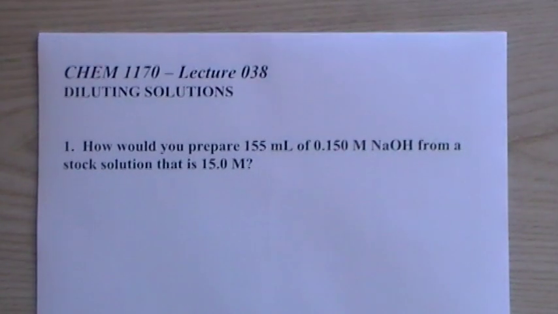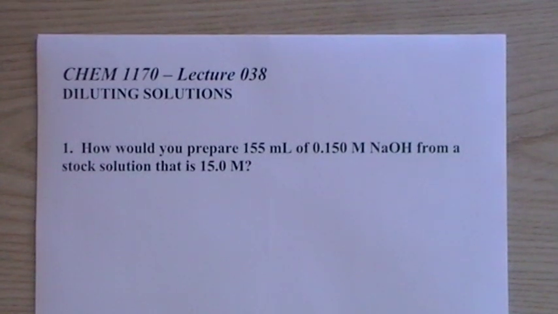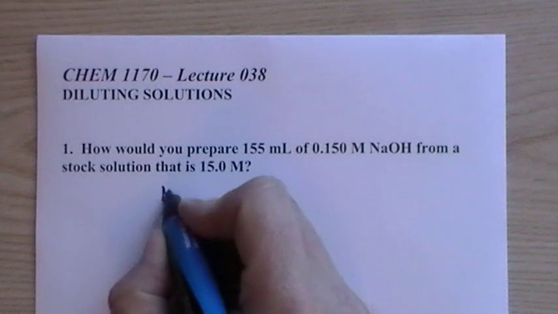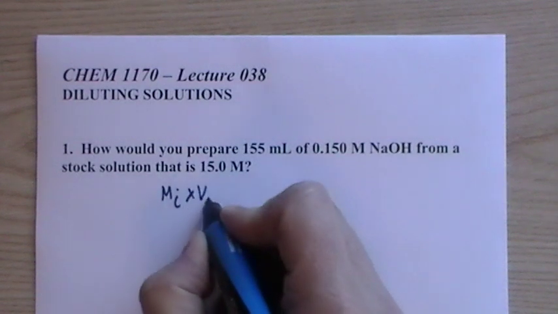Lecture 38, Diluting Solutions. So what we need to use is the equation from the book.